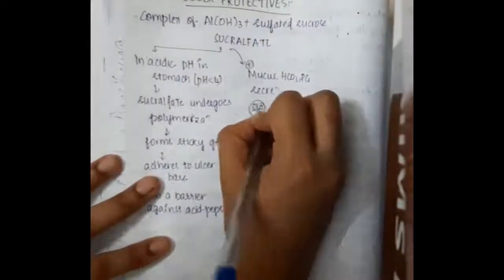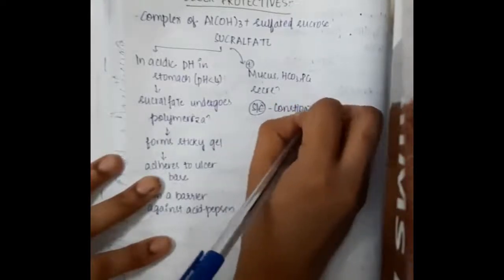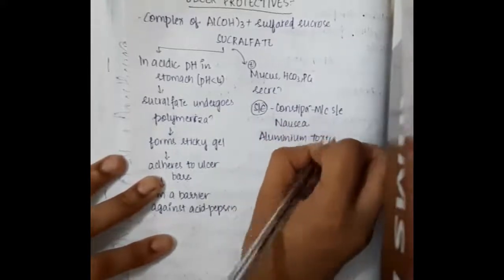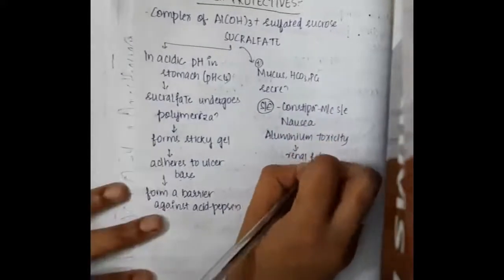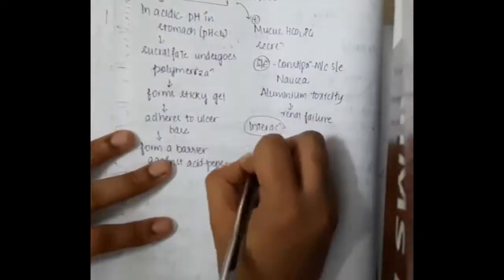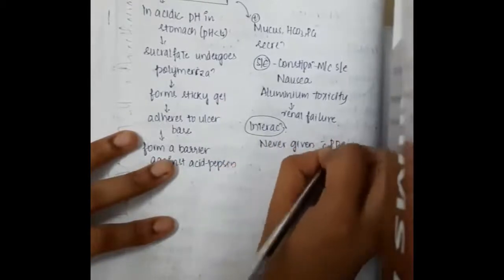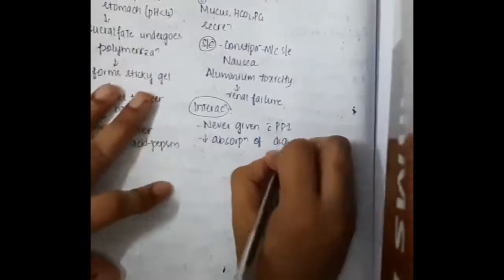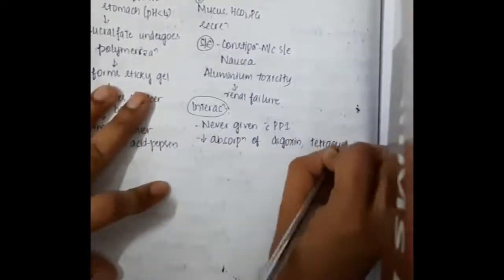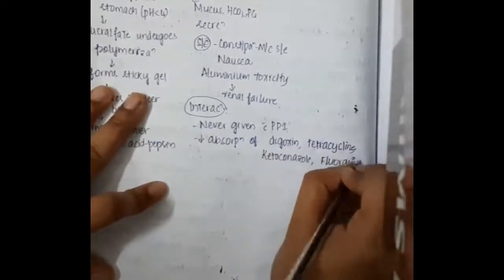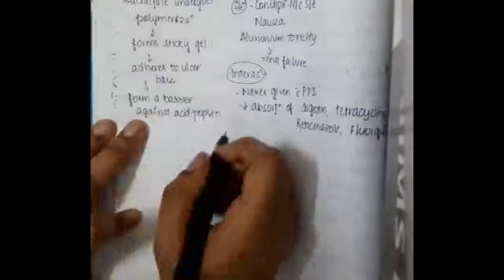And if you see the side effects of the sucralfate, constipation is the most common side effect, nausea, and aluminium toxicity can occur, which will result in renal failure. Now, if you see the interactions, these drugs are never given with proton pump inhibitors. These will decrease the absorption of digoxin, tetracyclines, ketoconazole and fluoroquinolones.